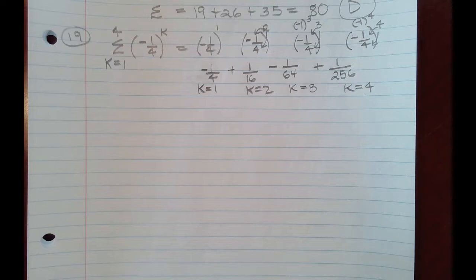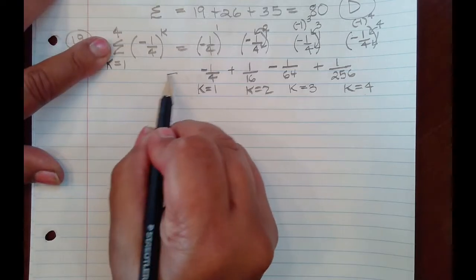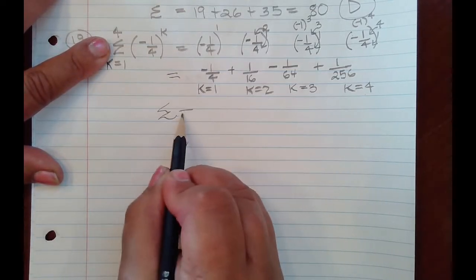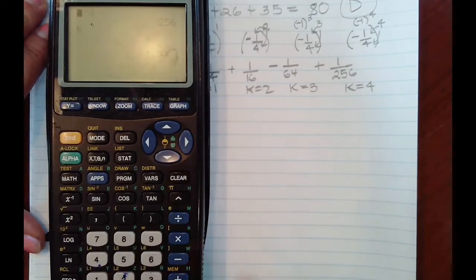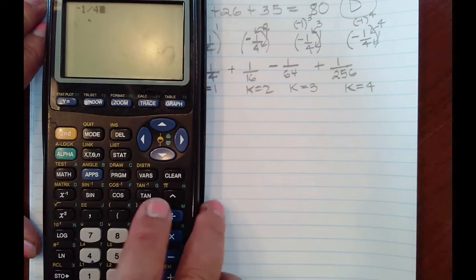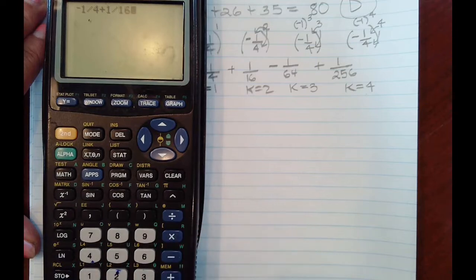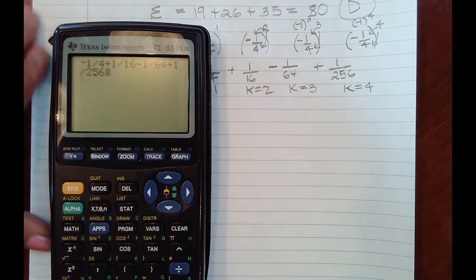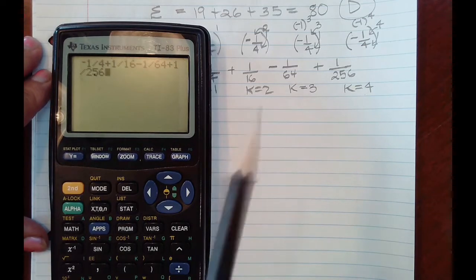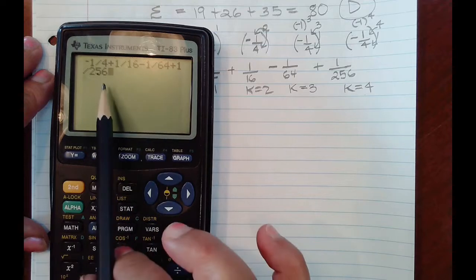Okay, then I would use my calculator to help you with these fractions. You're going to give your answer as a fraction. So the sum of all these fractions is negative 1 divided by 4 plus 1 divided by 16 minus 1/64 plus 1 divided by 256. Then instead of hitting enter, there's all my fractions: negative 1/4, positive 1/16, negative 1 over 64, and positive 1 over 256.